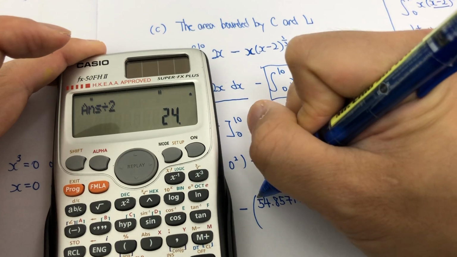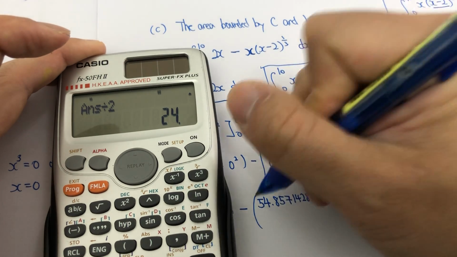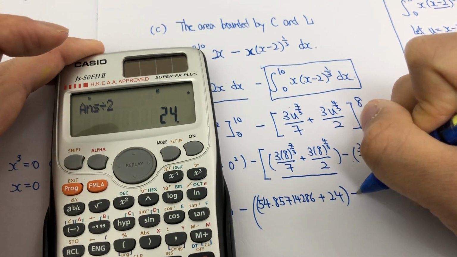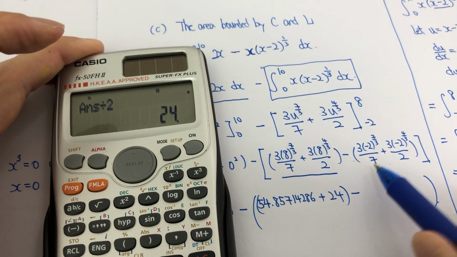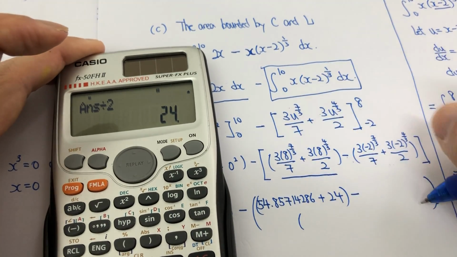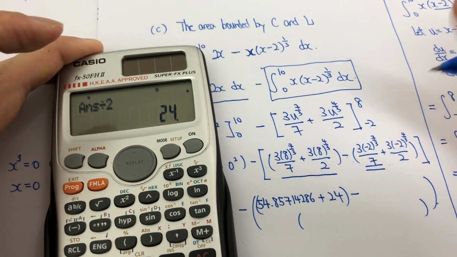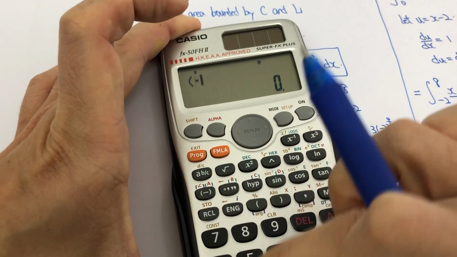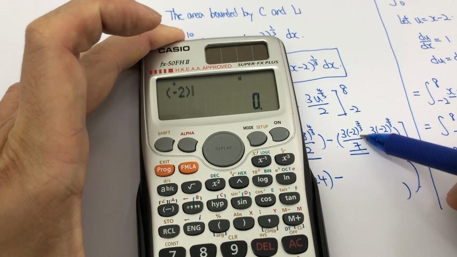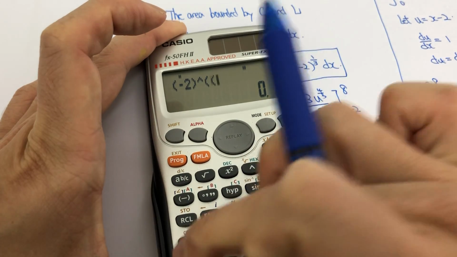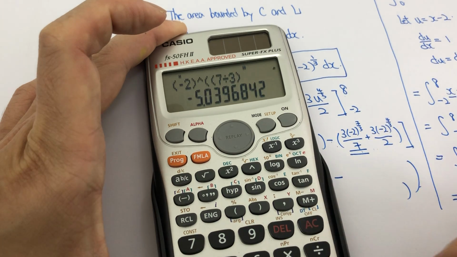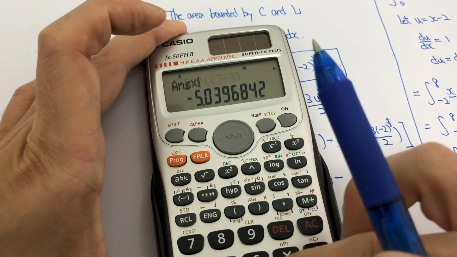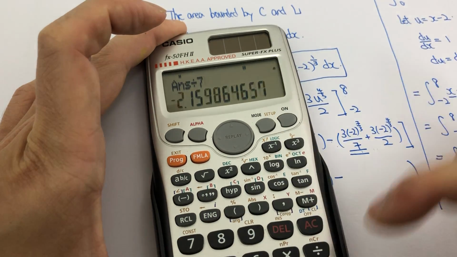Okay, so the bracket minus, and then this part: negative 2, open brackets, negative 2 to the power of 7 over 3, and then times 3 divided by 7.